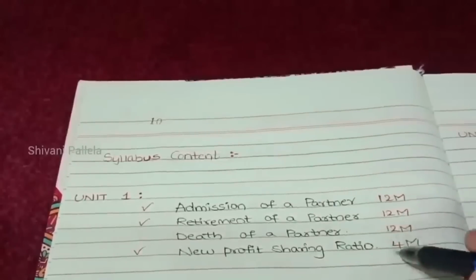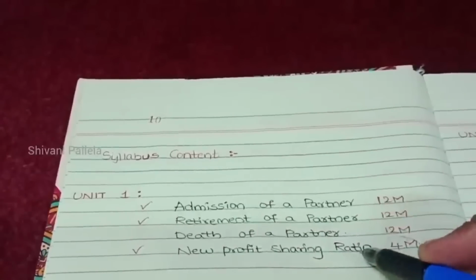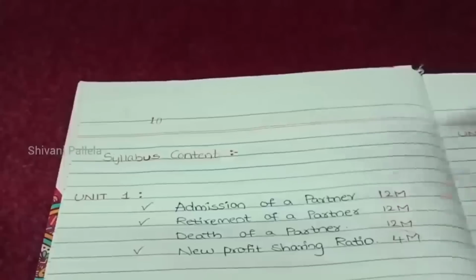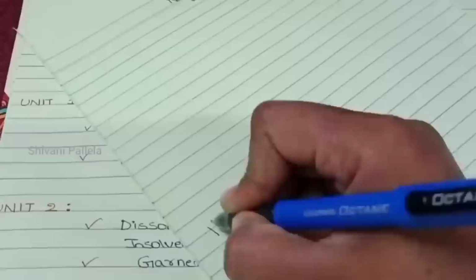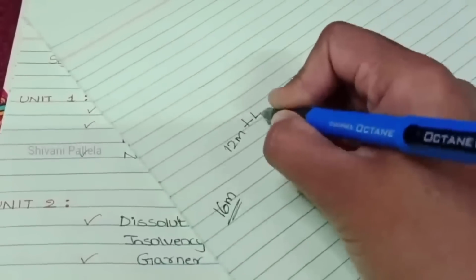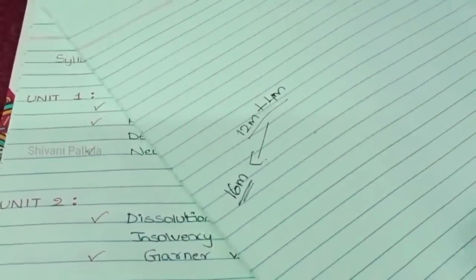So this is a sure question, new profit sharing ratio. This is an important thing, problematic, I am saying. If you are perfect with admission of partner, retirement, and new profit sharing ratio, you can score 16 marks in this, because 12 marks is long plus 4 marks is short, so total 16 marks. So don't try to neglect it.